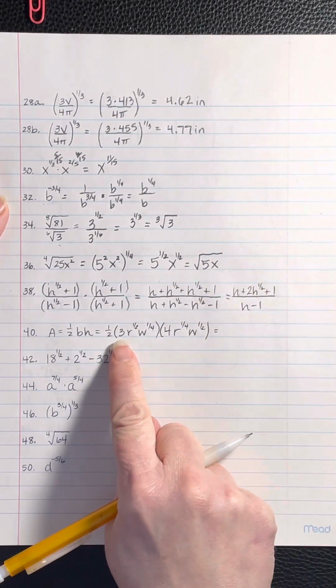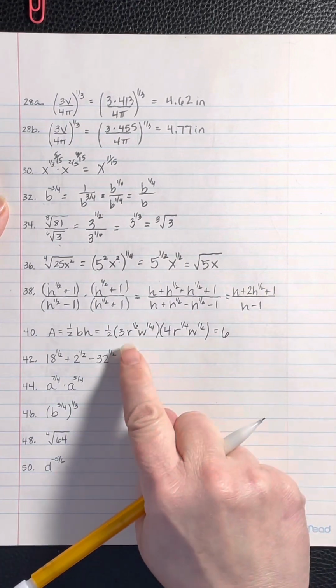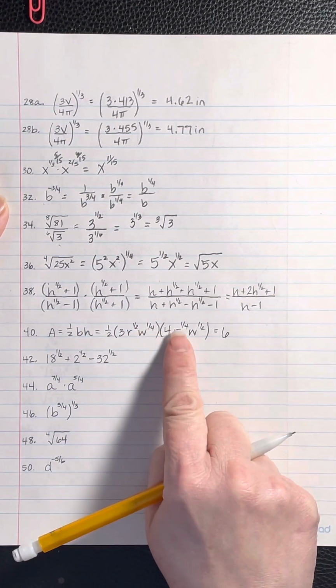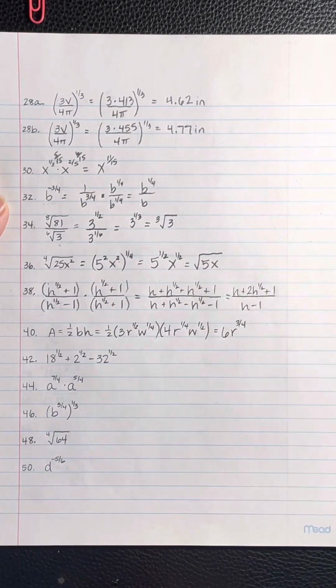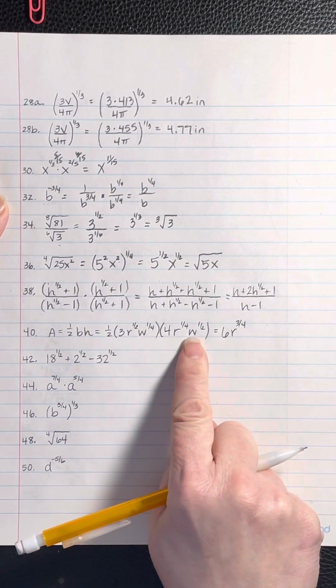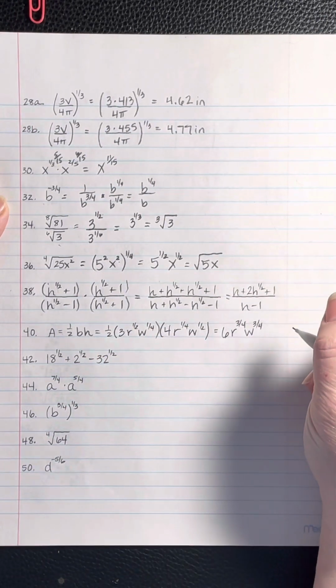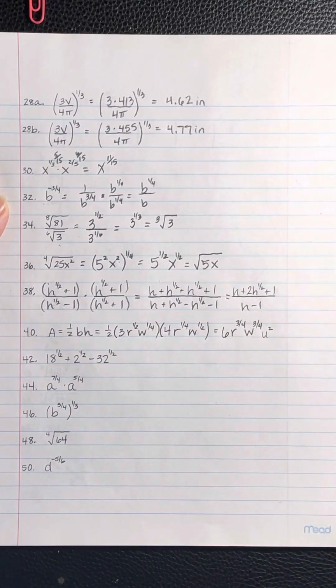So 1/2 times 3 times 4 is 6. R to the 1/2 times r to the 1/4, I add the exponents. 1/2 plus 1/4 is 3/4. And then 1/4 plus 1/2 is, again, 3/4. And since this is area, I'm just going to say units squared.